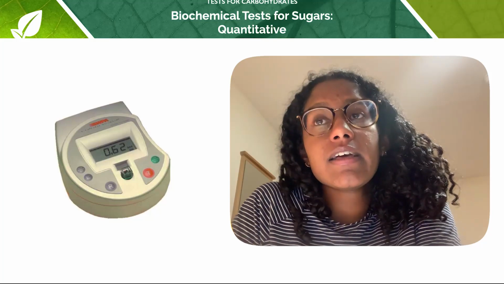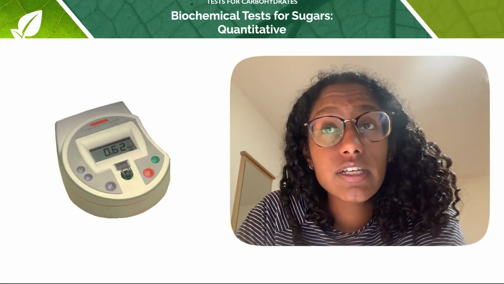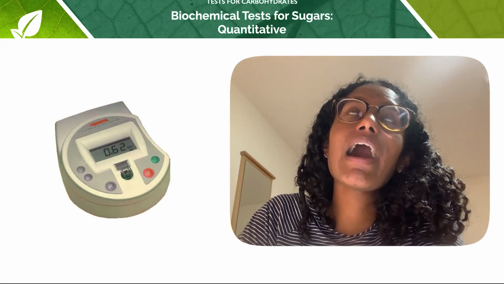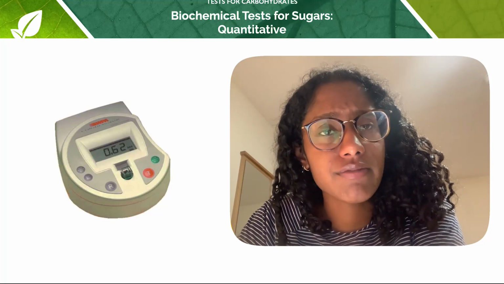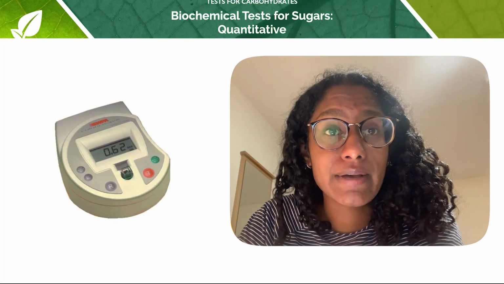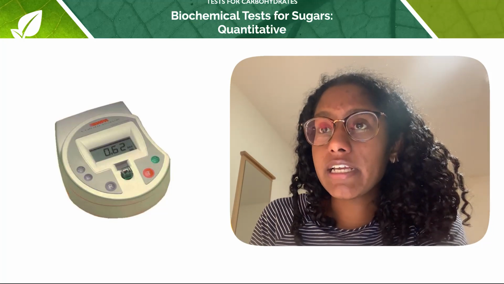All right, so now we've had to think about how we test for reducing and non-reducing sugars. We've had to think about how we test for starch. So now let's think about how we can quantify this. Now, all that means is getting a strong, hard value about how much of this starch or reducing sugar or non-reducing sugar is present in our sample. So something that we can use is colorimetry.